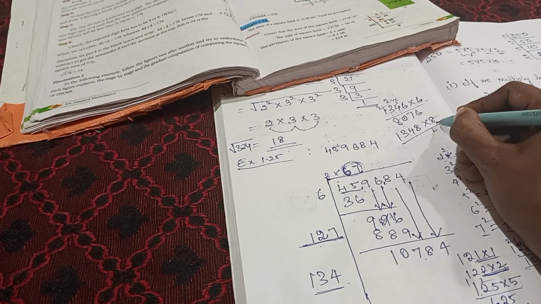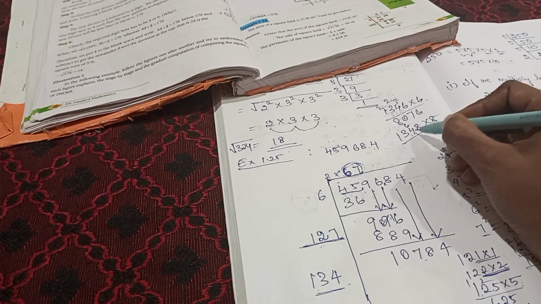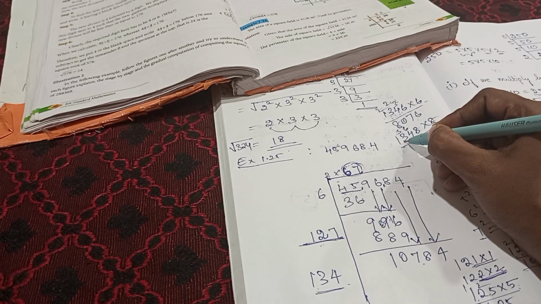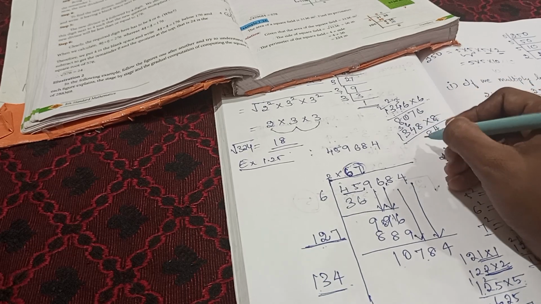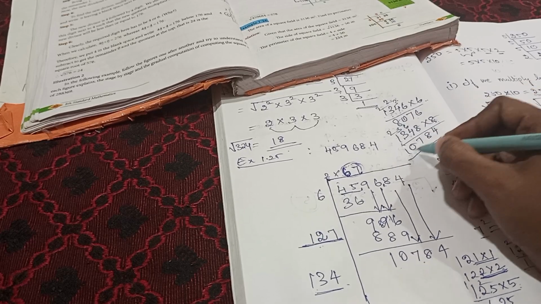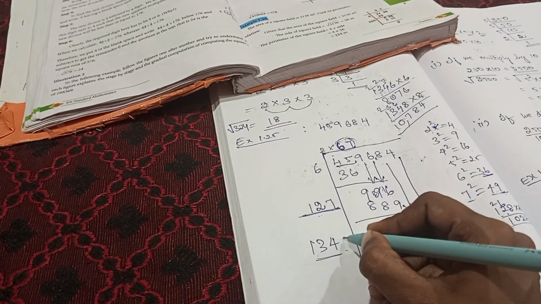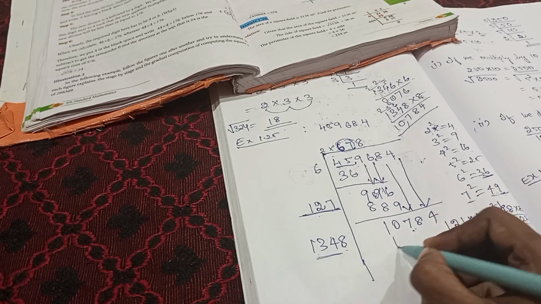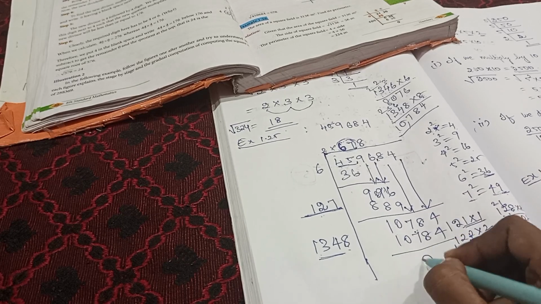Now you see 8 4s are 32, 32 plus 6 is 38, 8 3s are 24, 24 plus 3 is 27, 8 1s are 8, 9, 10. Okay, you are getting 10,784, same as it is. So you are getting the 8 table, so put 8 here and 8 here also. Okay, we'll get 10,784. So if you subtract, you will get 0.